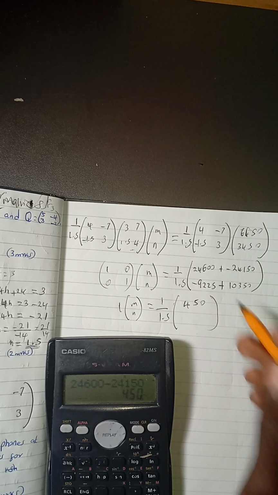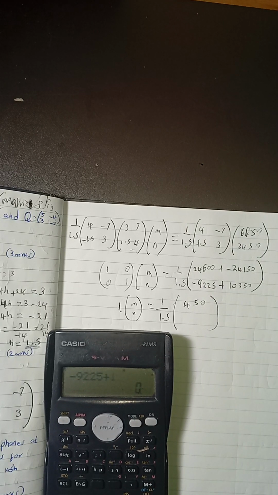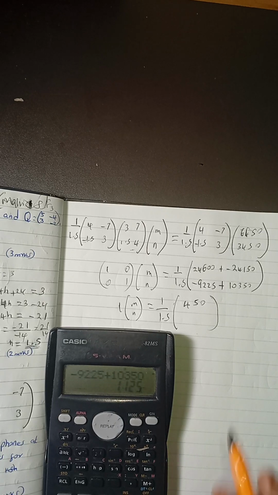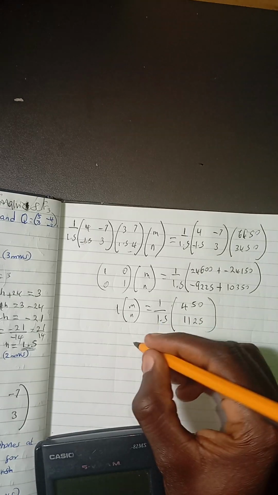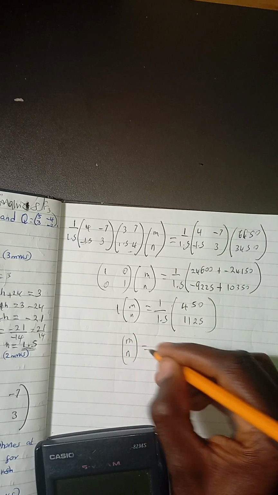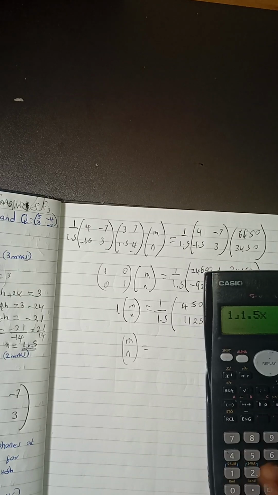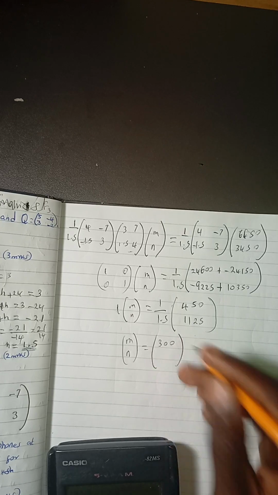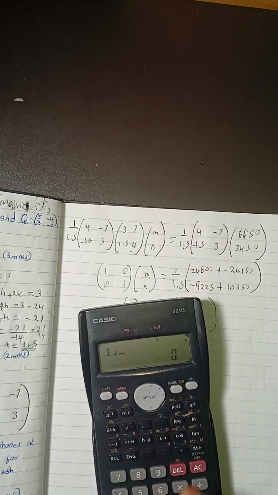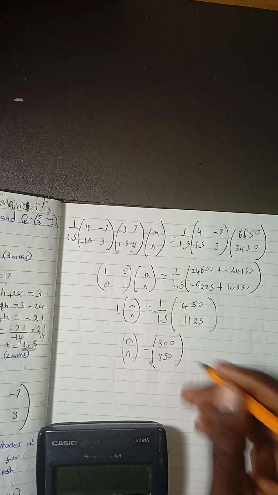Negative 9,225 plus 10,350 will be 1,125. So mn is equal to 1 over 1.5 times 450, which is the same as 300, and here 1 over 1.5 times 1125, which is the same as 750.